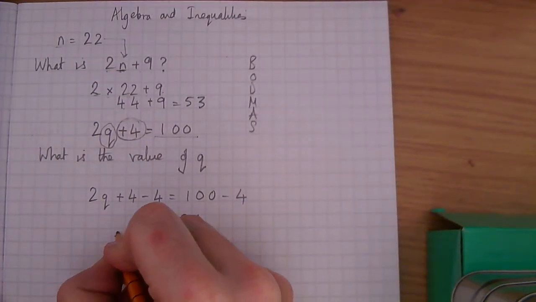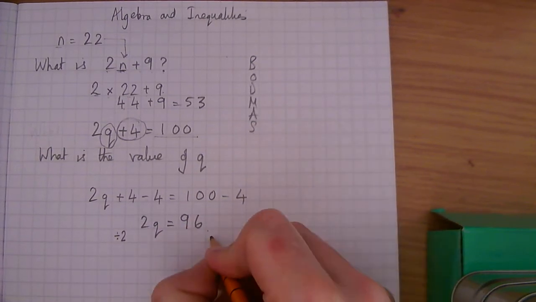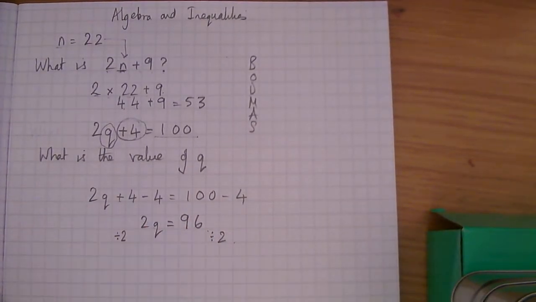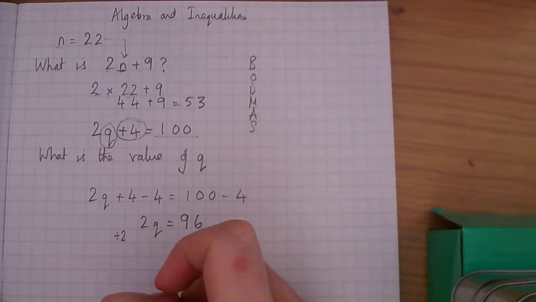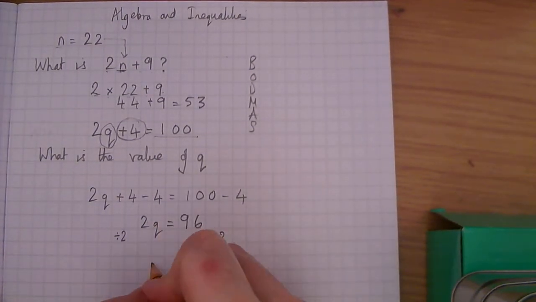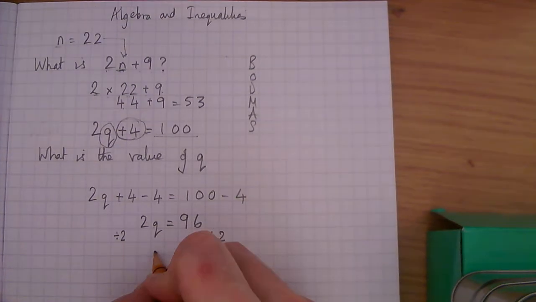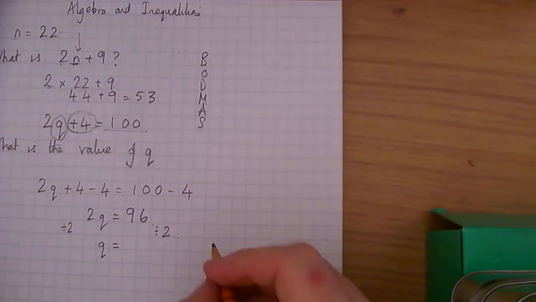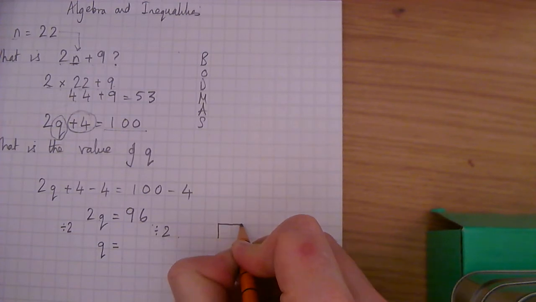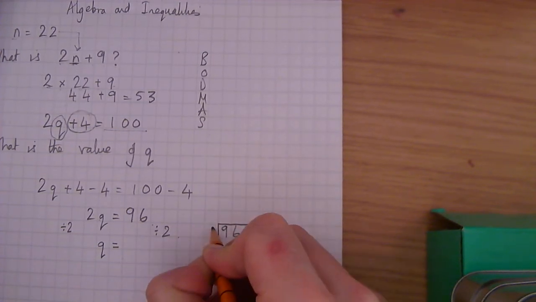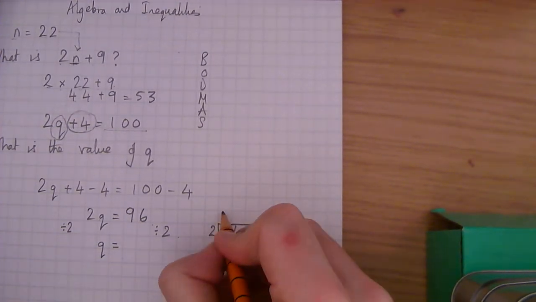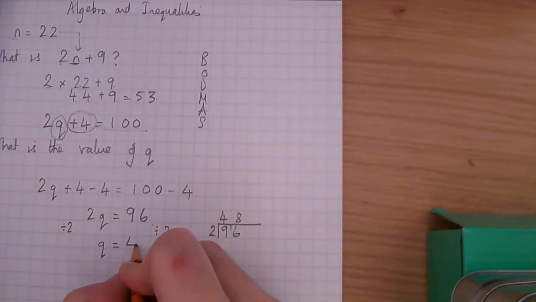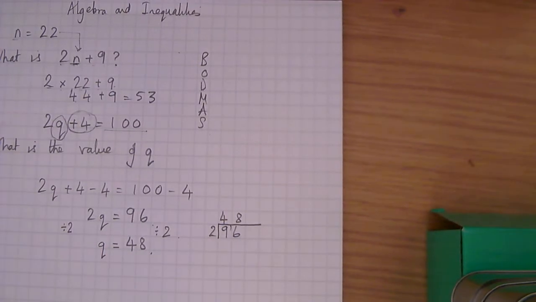If we divide this side by 2 and this side by 2, so 2 divided by 2 is 1, so that becomes 1q. So you can just write q. And 96 divided by 2, we're going to do a quick bus stop division. 2, 4, 6, 8, 4. It's 48, so q equals 48.